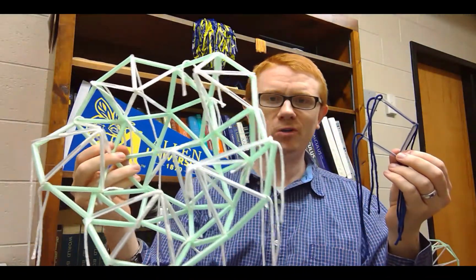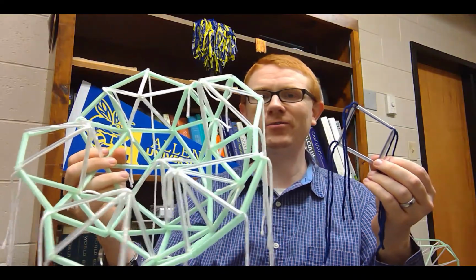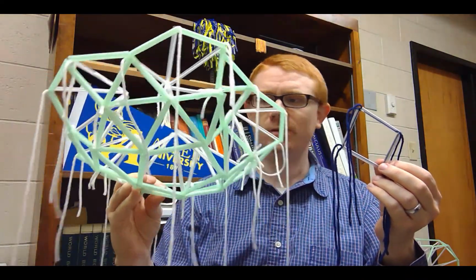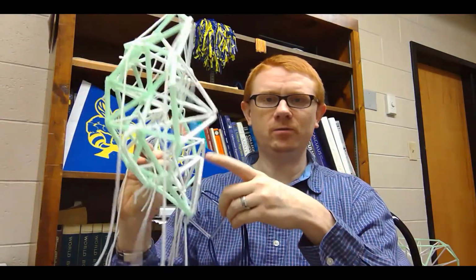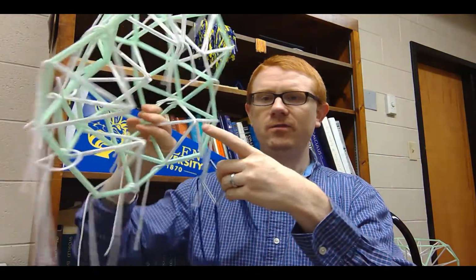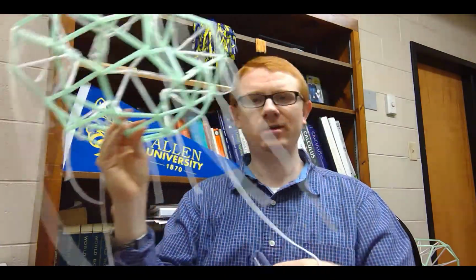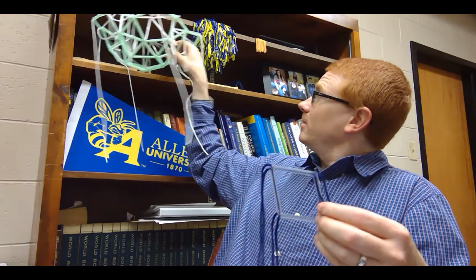This is my partially completed snub dodecahedron. It's a shape that has pentagons and triangles. You'll notice on every pentagon, I've got this white face here of almost a pyramid shape. And this is going to be my inspiration for how I'm going to do this.